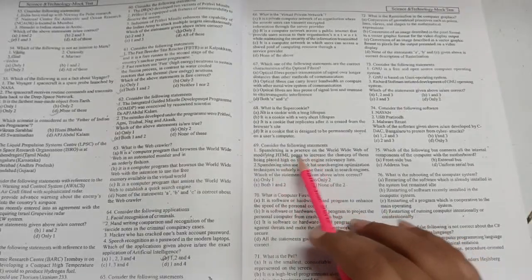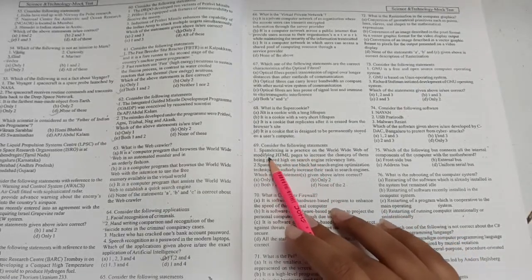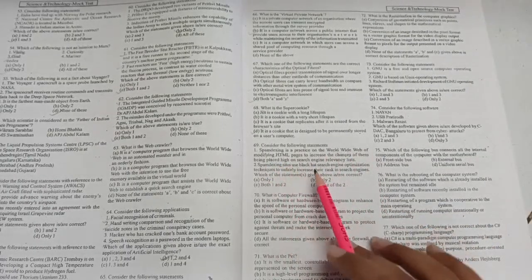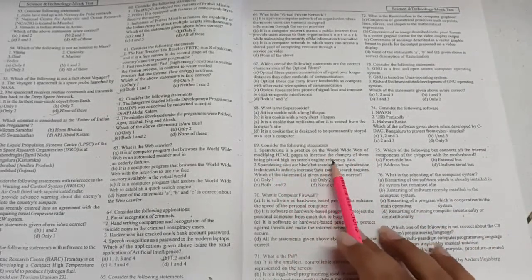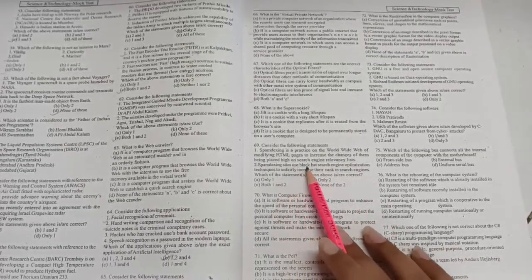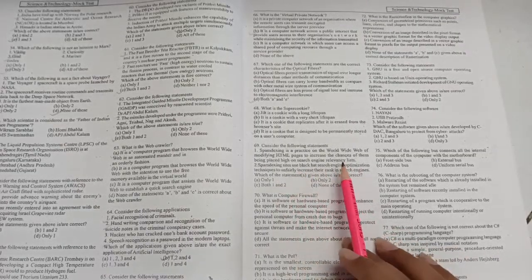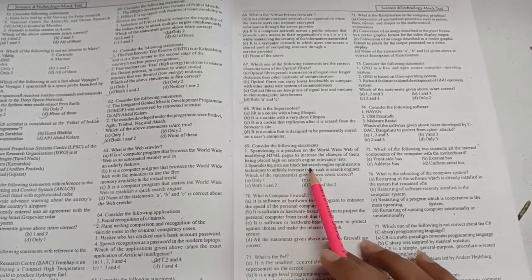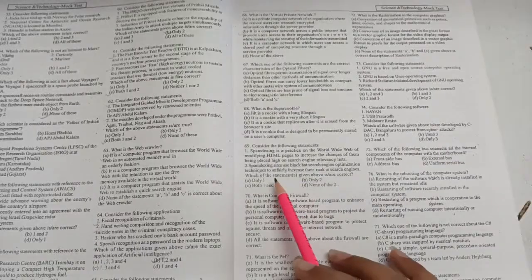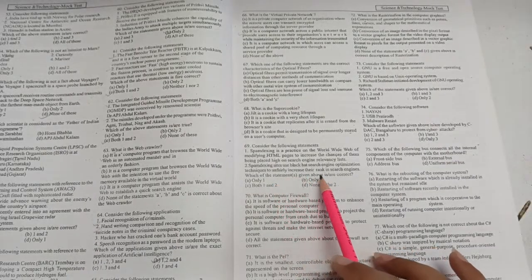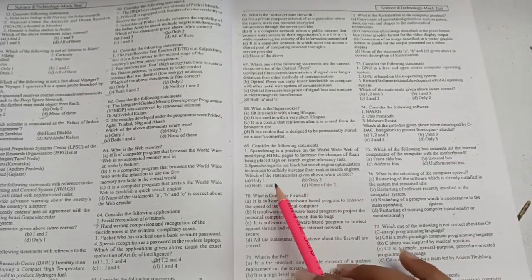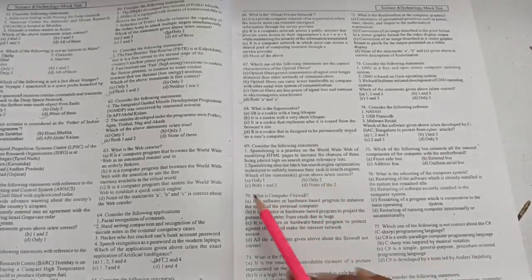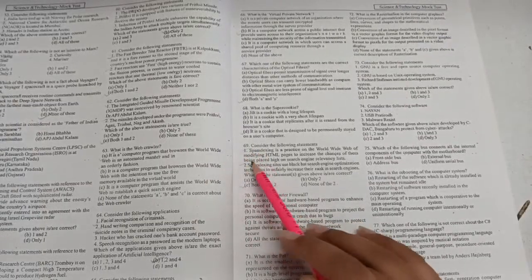Consider the following statements. Spamdexing is a practice on the World Wide Web of modifying HTML pages to increase the chances of them being placed high on search engines' relevancy list. Spamdexing sites use black hat search engine optimization technique to unfairly increase their rank in search engines. Which of the statements given above is or are correct? So the answer is option C, both 1 and 2.